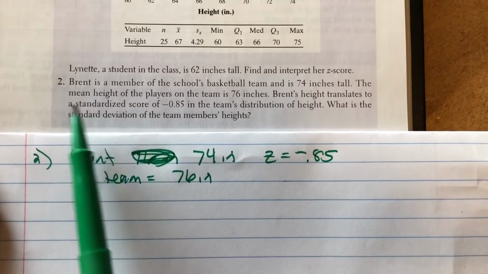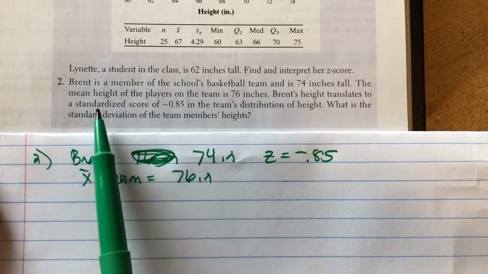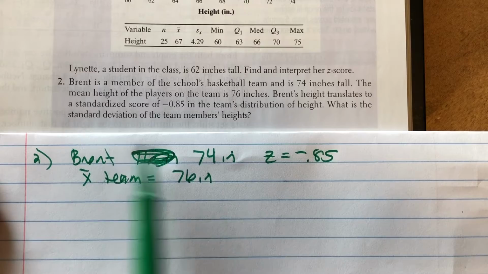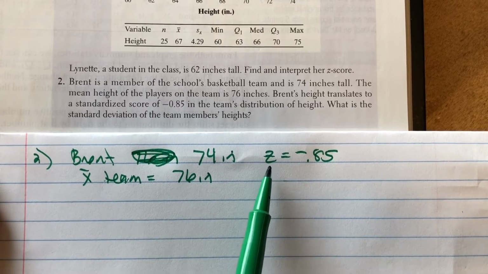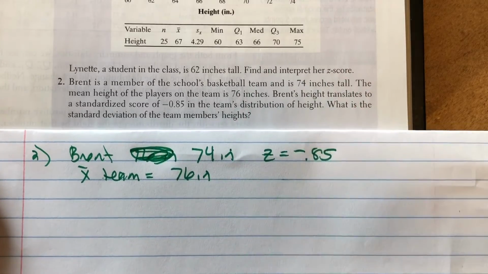Sorry. Brent is a member of the school's basketball team and is 74 inches tall. The mean height of the players on the team is 76 inches, and Brent's height translates to a standardized score, or a z-score, of negative 0.85. What is the standard deviation of the team members' heights?